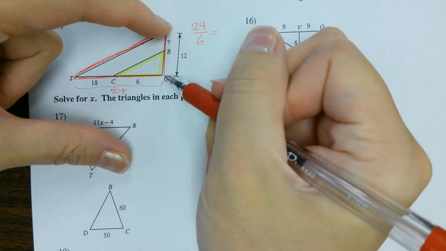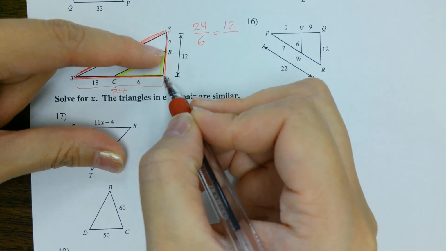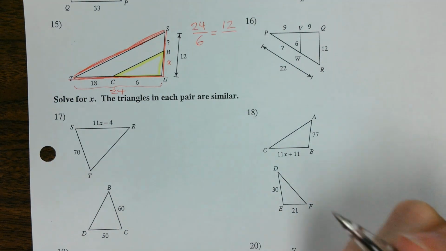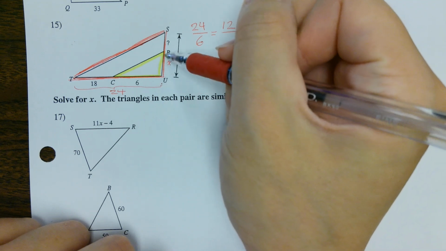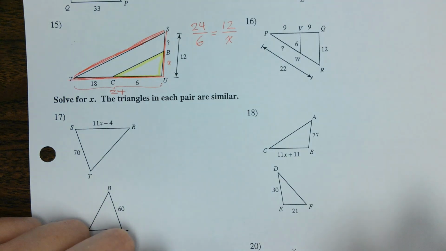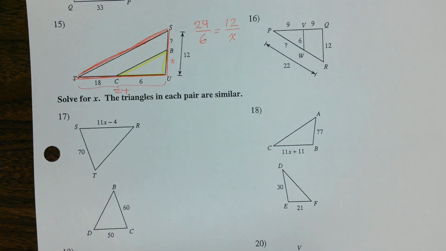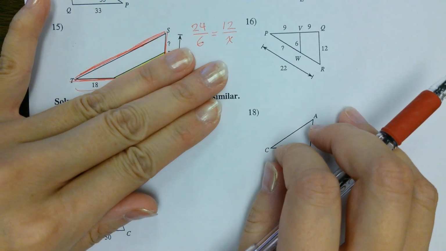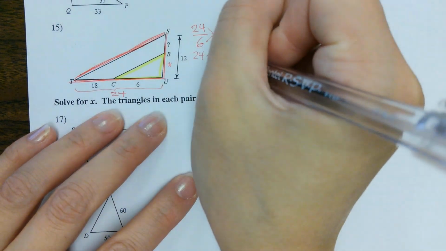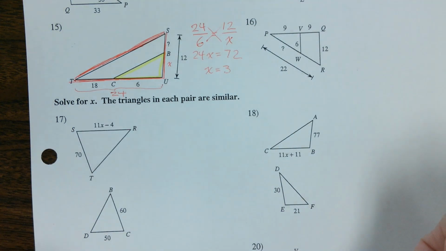Equal, the length of the big triangle is 12 over the length of the small triangle right here, what we don't know, we'll call it x. So this part right here between B and U, that's x, because that's the length of the highlighted triangle. You cannot solve for this right away because this itself is not a triangle, it's a trapezoid again. So cross multiply, 24x equals 72.